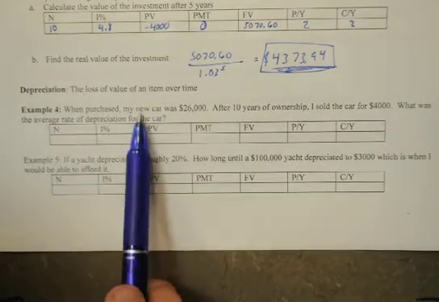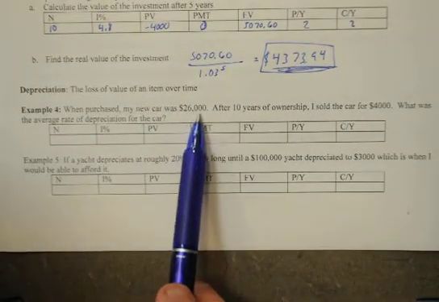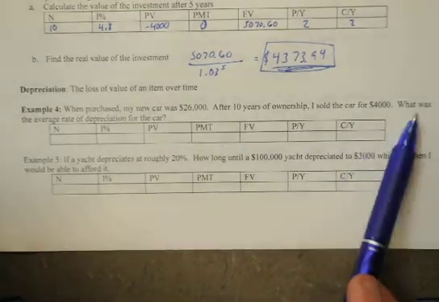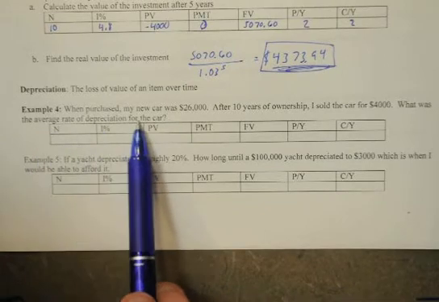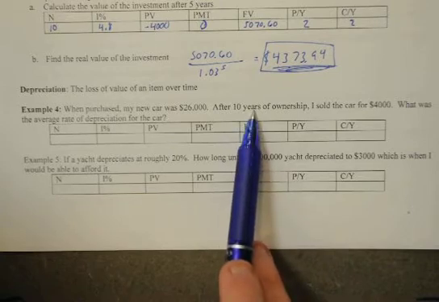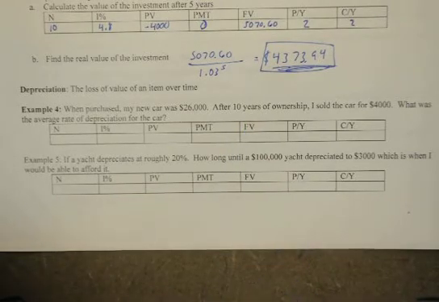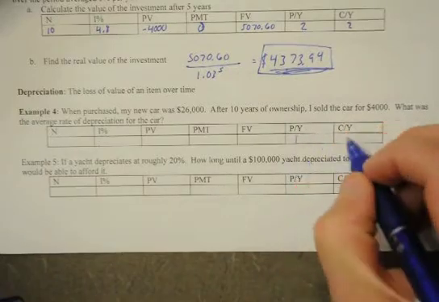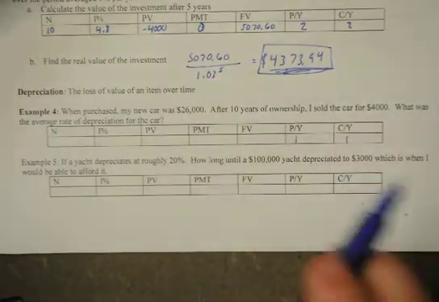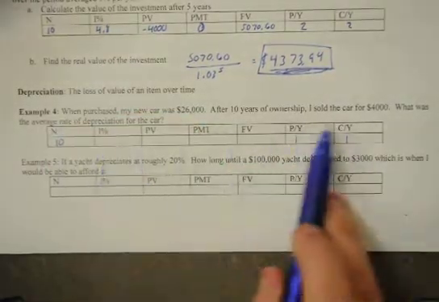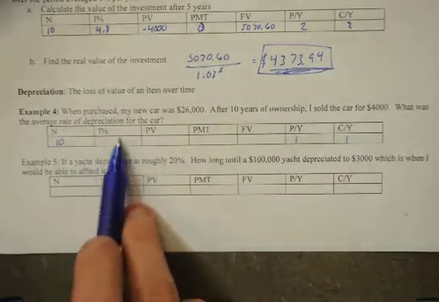Example 4. When purchased, my new car was $26,000. After 10 years of ownership, I sold it for $4,000. That's what happens. What was the average rate of depreciation for the car? All right, so here's what we're going to do. We had 10 years, and this isn't compounding; at the end of every year, it's going to depreciate a certain percentage. So we're going to keep this as 1 and 1. This is a simple situation. This is 10 years of ownership. What was the average rate? That's what I'm looking for, the interest rate.